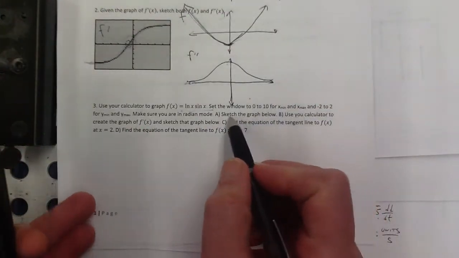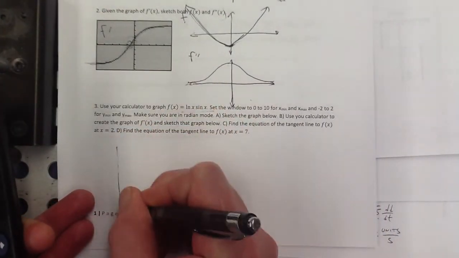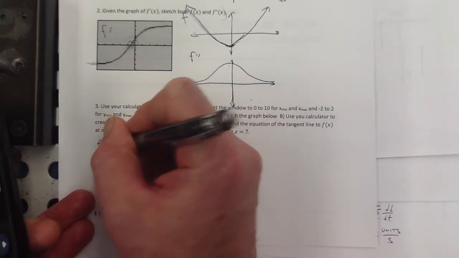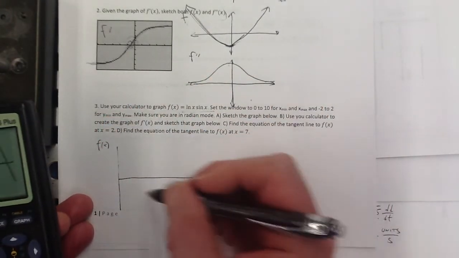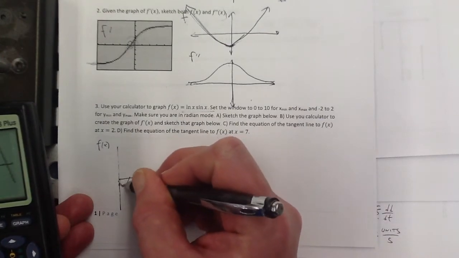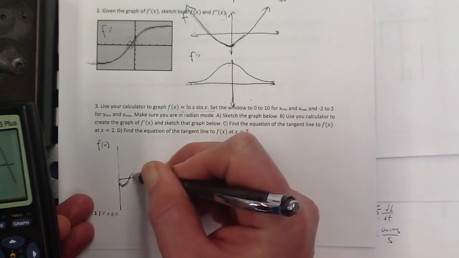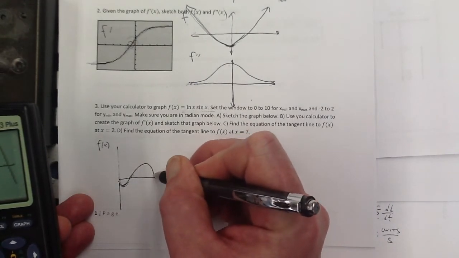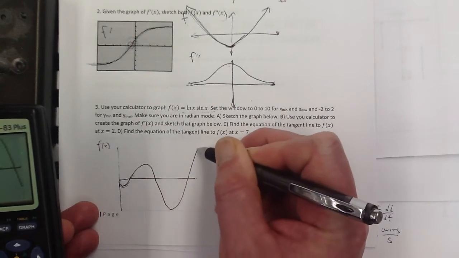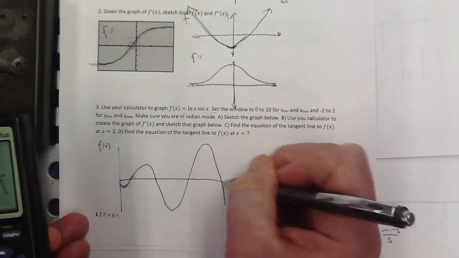Nice looking graph. Sketch the graph below. So here's my f of x. It starts out here, down a little bit. This says sketch, so I don't want you stressing out too much about how perfect this is. Oh, I made it a little bigger than I wanted to. Something like that.